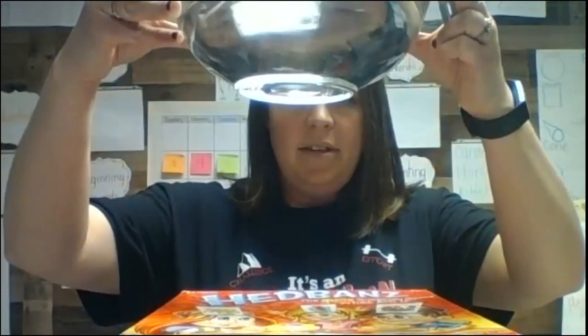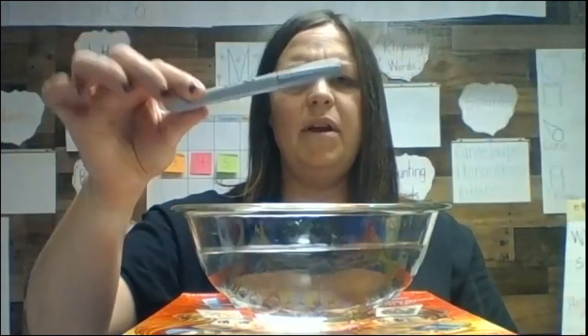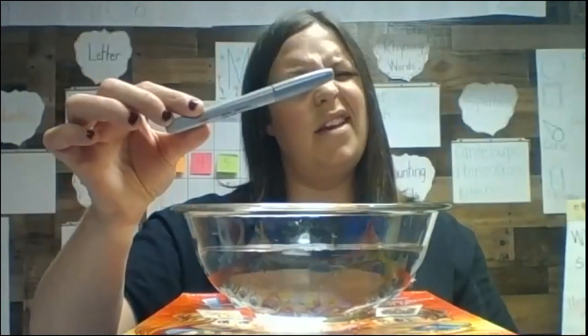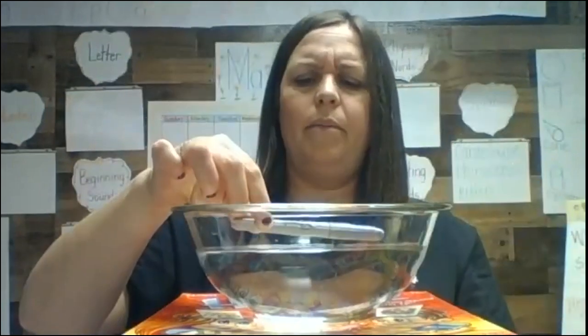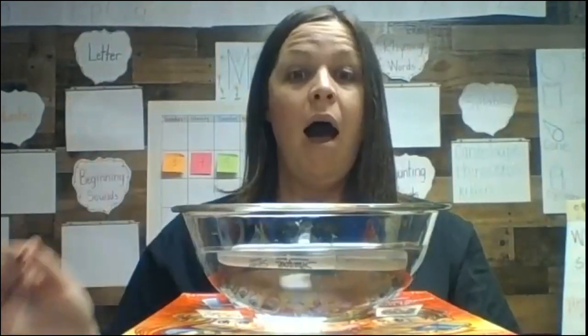Oh, it went right down to the bottom of my water. It sunk. And now I'm going to put in a Sharpie marker. And I'm going to say, is it going to sink or is it going to float? Will it push water away and the force of it will push up? Or will it go right down to the bottom? Let's see. It's staying right on top.